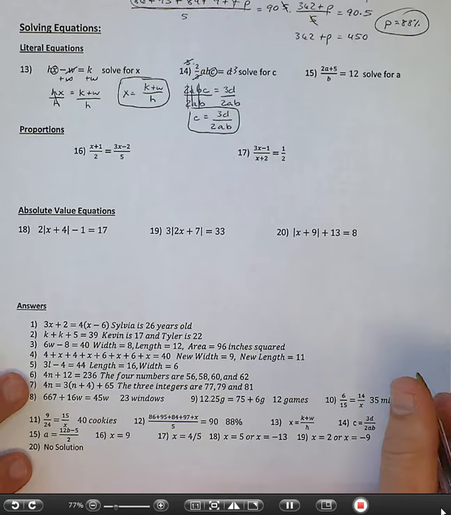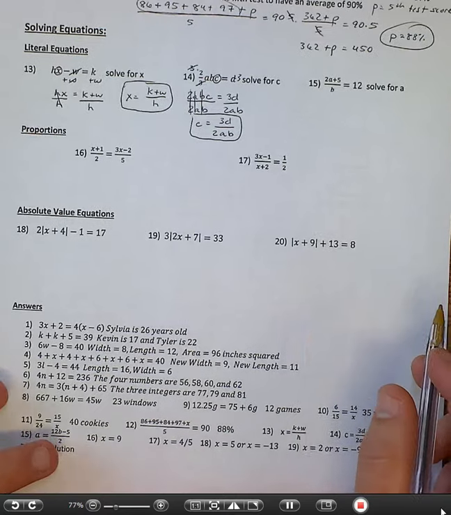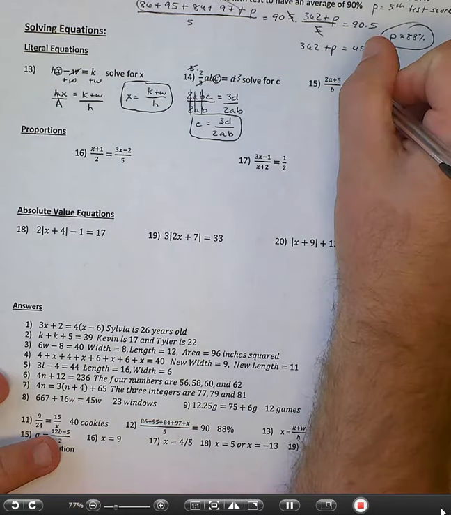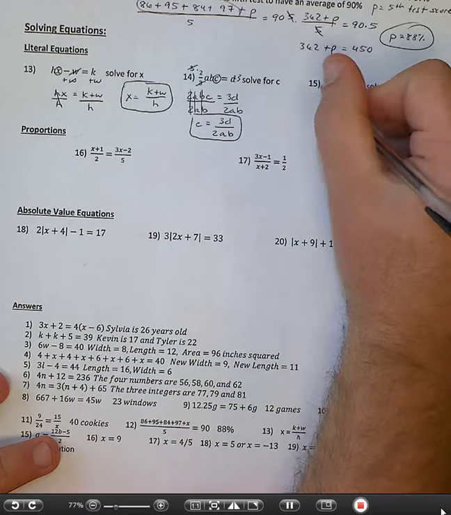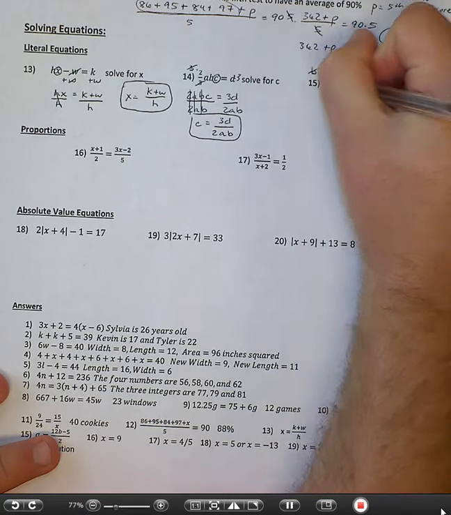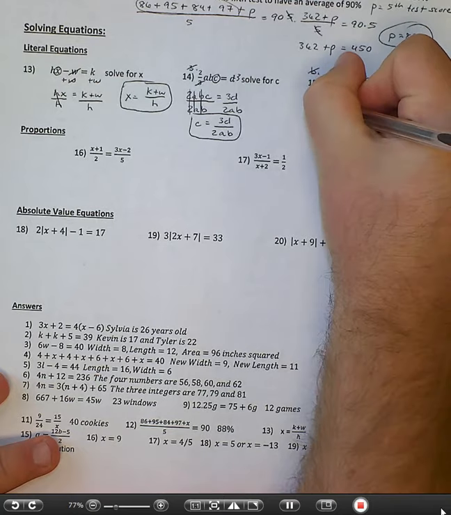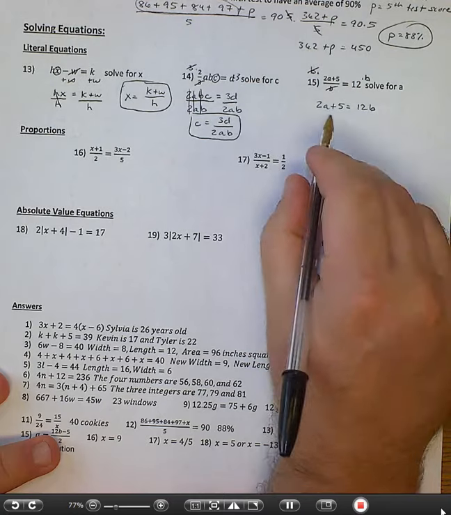Number 15, 2a plus 5 divided by b equals 12. We want to solve for a, which means I need to move b to the other side, 5 and 2. This fraction is all by itself on the left side, so I can get rid of the fraction right away. I'm going to multiply by b, so I'm going to be left with 2a plus 5 equals 12b. Now I got to get a by itself by moving 5.